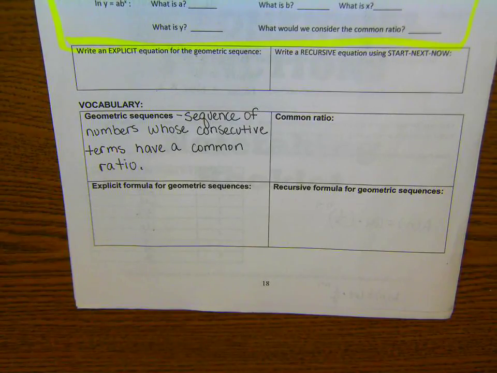So a sequence of numbers whose consecutive terms have a common ratio.